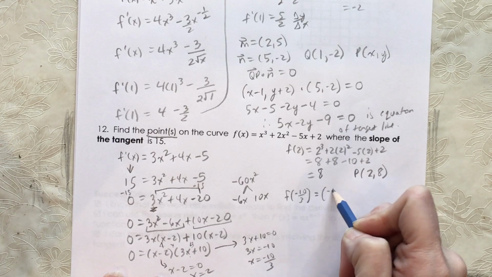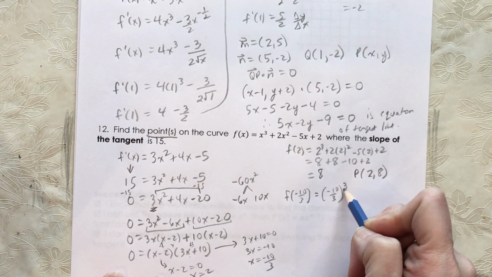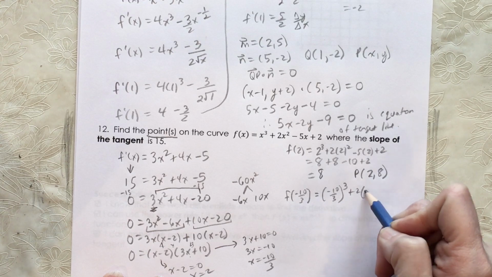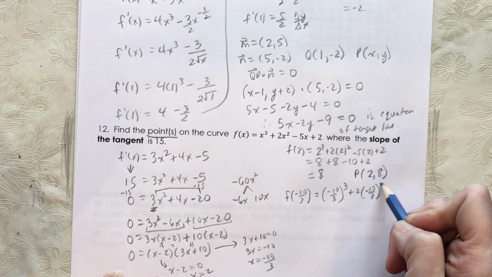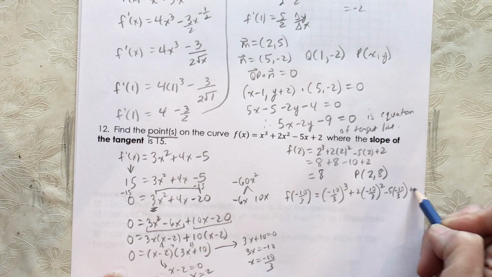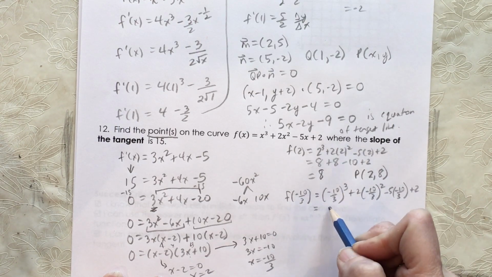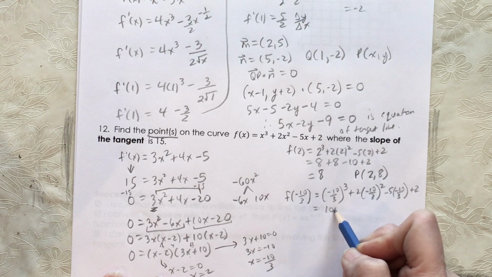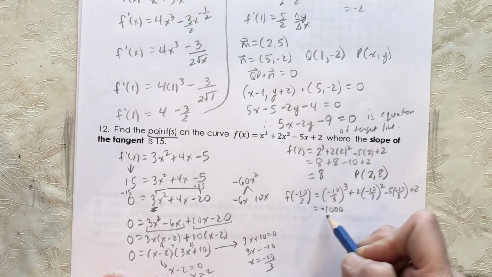So we have negative 10 thirds cubed plus 2 times negative 10 thirds squared minus 5 times negative 10 thirds plus 2. So that's going to be negative 1,000 over 27.